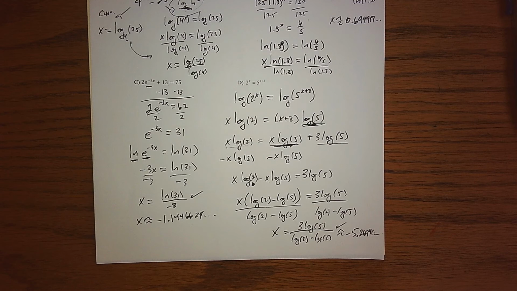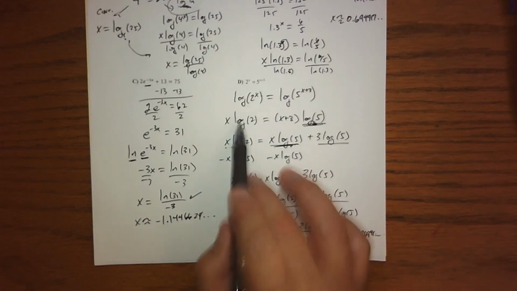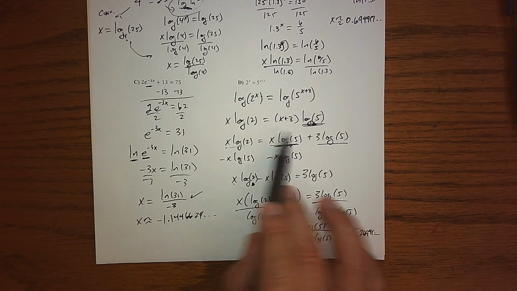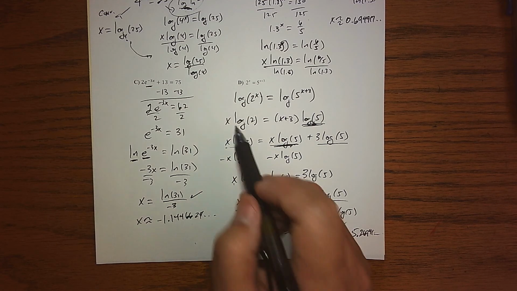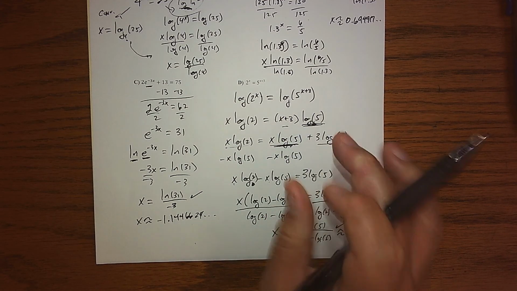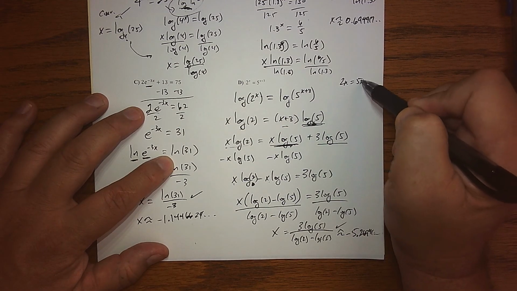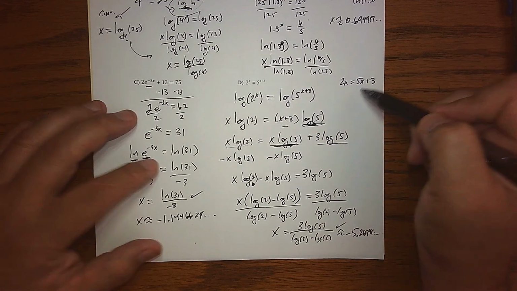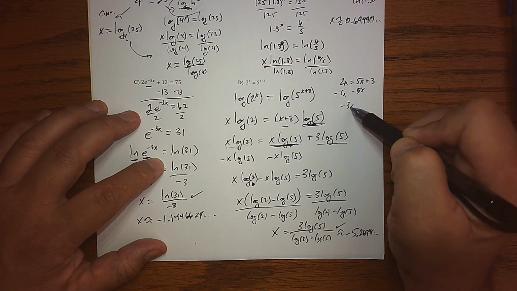So much harder to do because of the different bases, but apply a new logarithm, start using your powers, and then just use your algebra skills to get x by itself. And again, log 2 and log 5 are numbers, so it's almost like treating this as 2x equals 5x plus 3. We would have subtracted 5x from both sides, and got negative 3x equals 3.